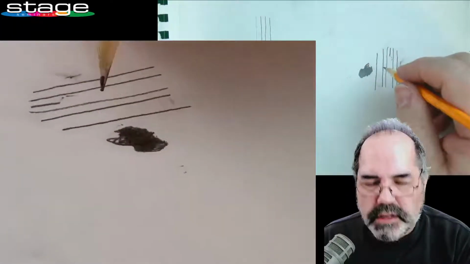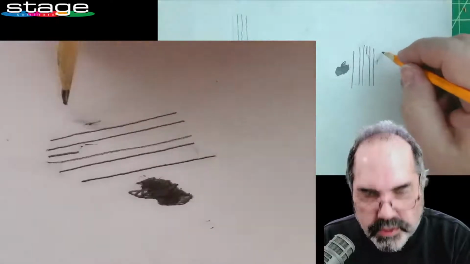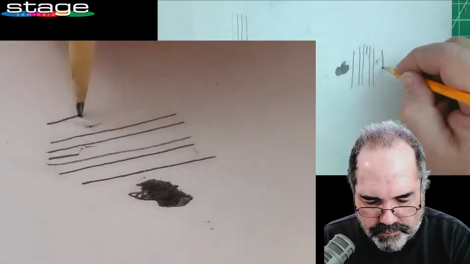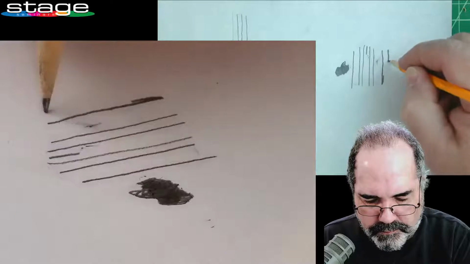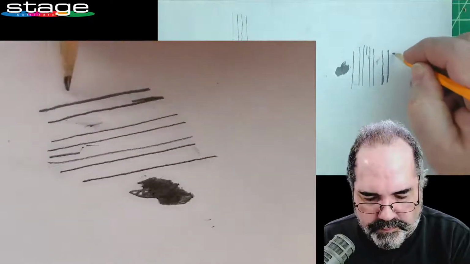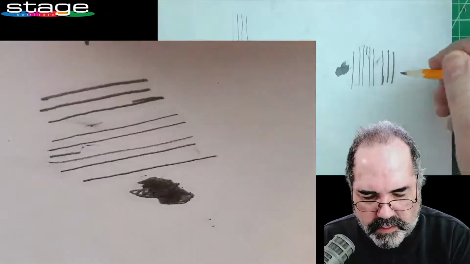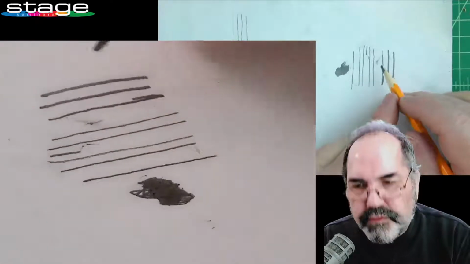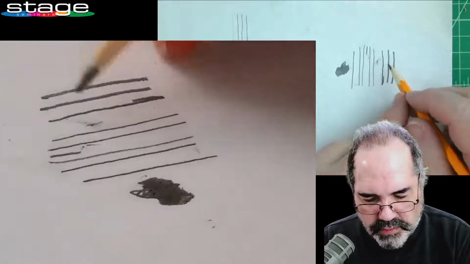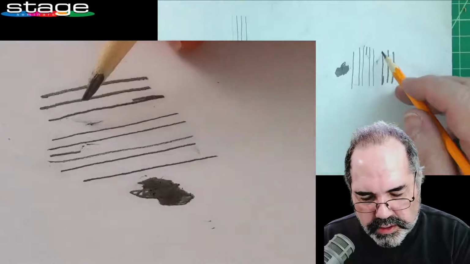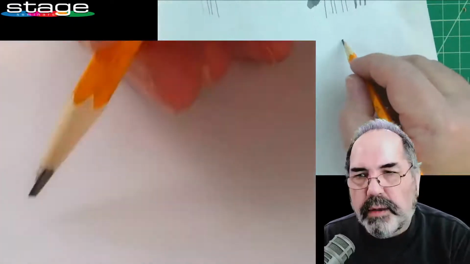Now, compared to these other lines that I had here, this one should be quite a lot thicker. So it depends on how you've shaped your pencil tip. It will give you the different quality lines that you're doing. So I'm going to draw a box here.